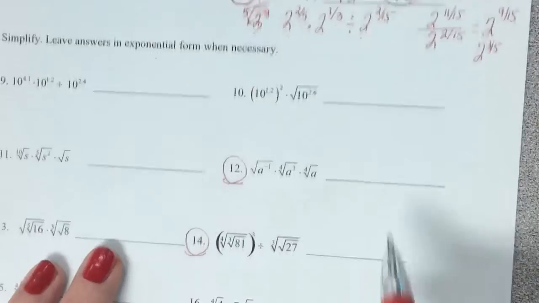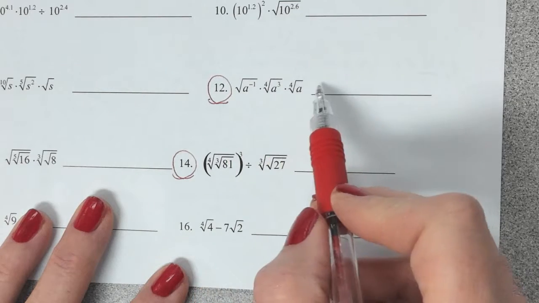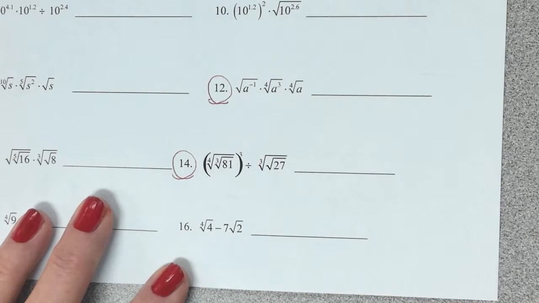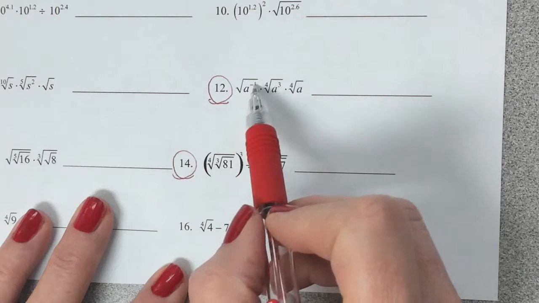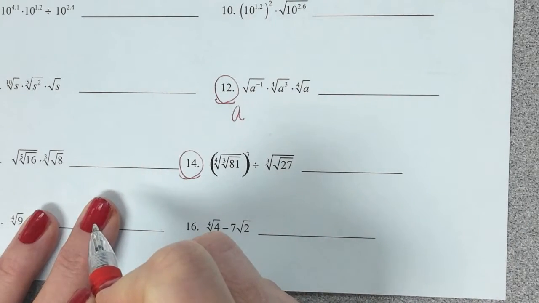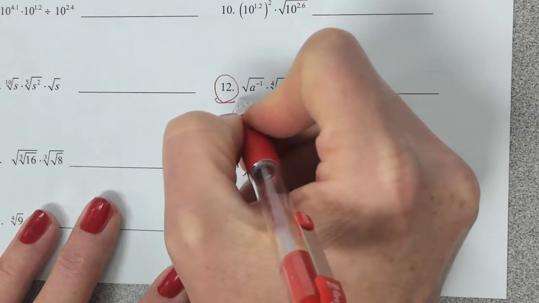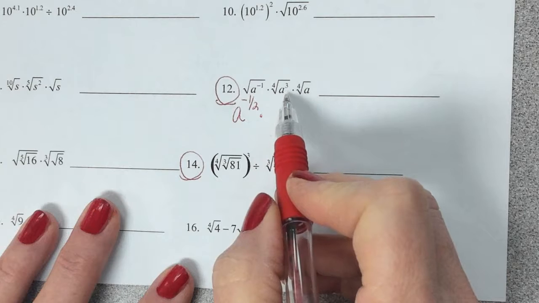All right, now we're going to go down to number 12. When we look at this problem like this, it seems impossible to do. But if we write it with the rational exponents, then it's pretty easy to do. Becky, how would I write the square root of a to the negative 1? A to what power? Right. A to the negative 1/2 times. What about the next one?